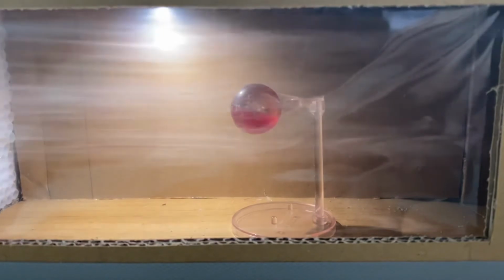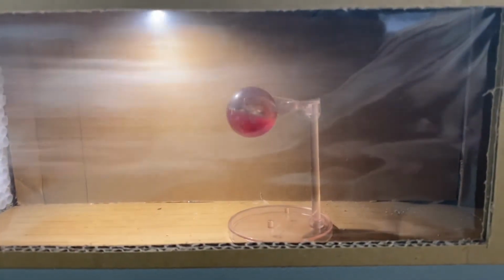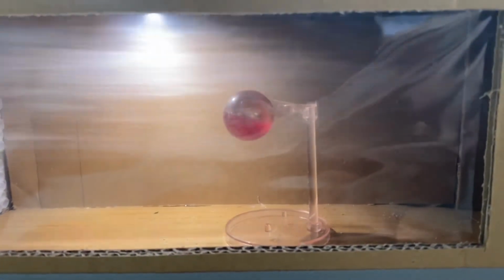You can also see the airflow separation that is occurring inside the tunnel relatively to the models.